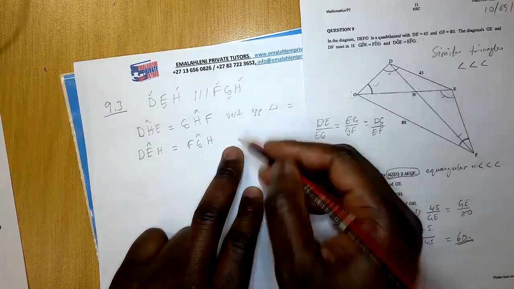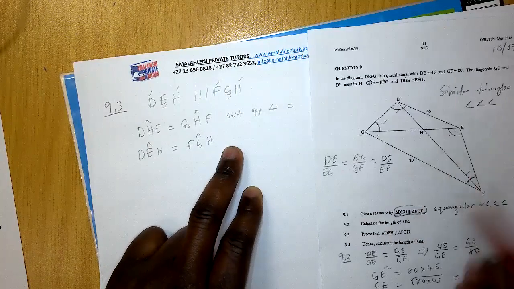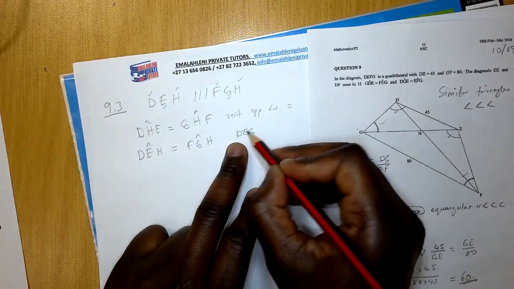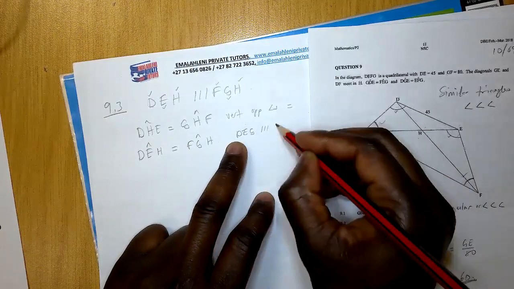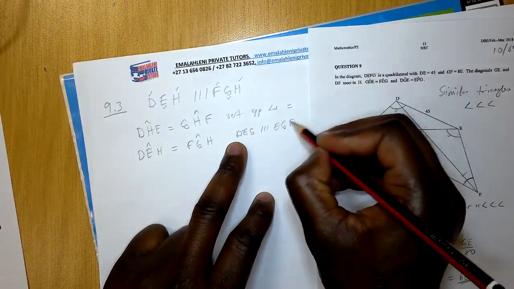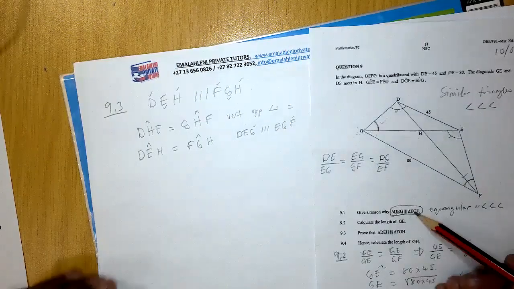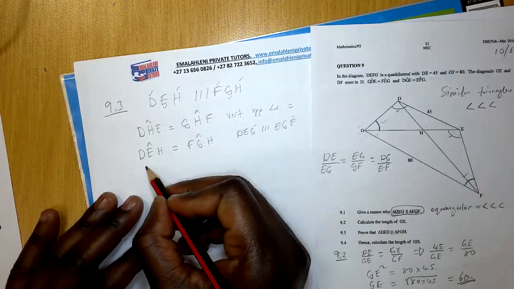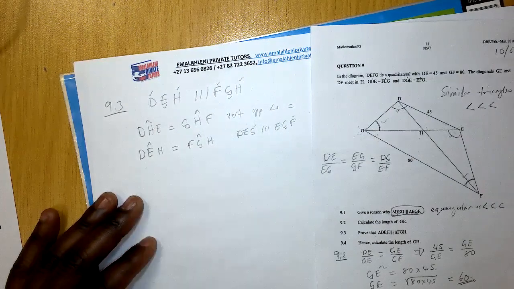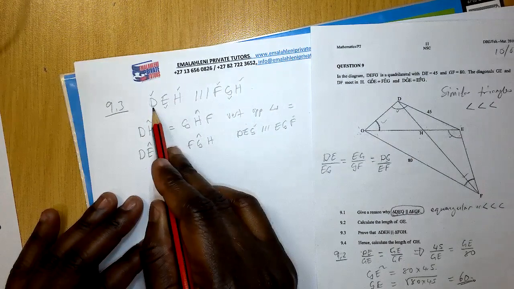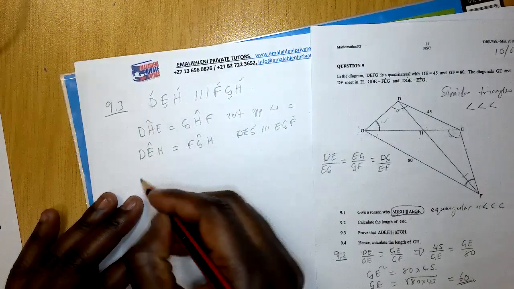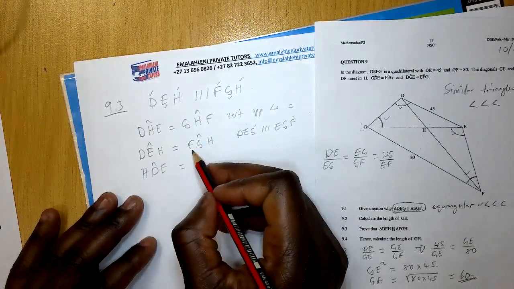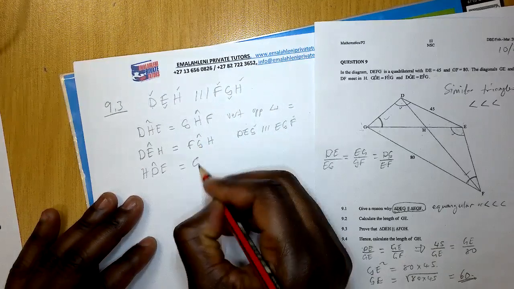Because we were already told that they are proportional, similar triangles, that DEG is similar to EGF. So these angles are equal. We already have that. So the third one now should be obvious, because it is the third angle. So what do we have? We have ED now, which is D. So we're going to say now HDE is therefore equal to GFH.